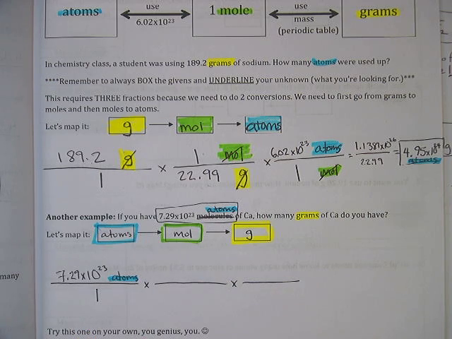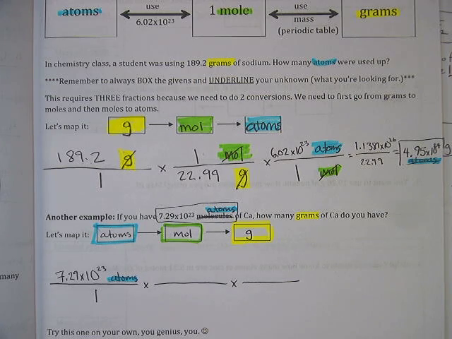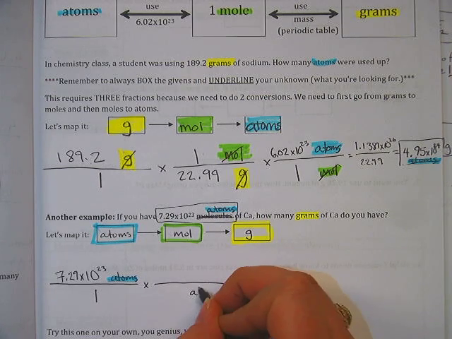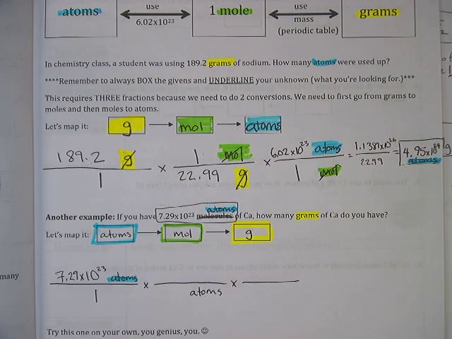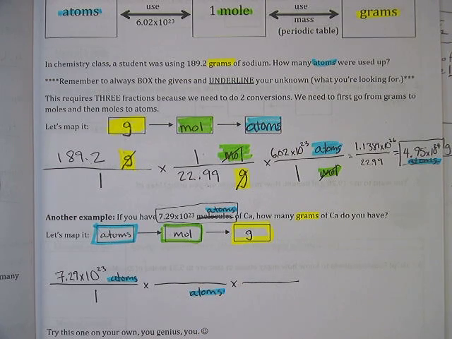Okay, if I have blue on top, atoms on top, where else do atoms have to go? Right below, on the bottom of the next one, yes, on that diagonal. I've used atoms twice. Can I use atoms again? No. What am I switching to on top of this middle one? Moles.